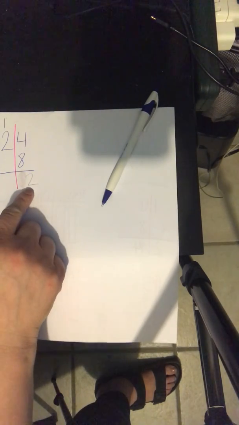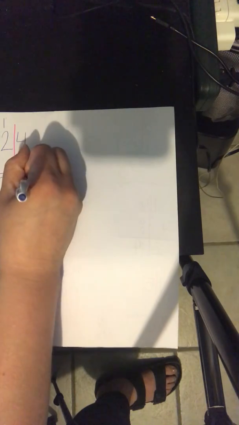And now all we have is 2. Then over here we have 1 plus 2 is 3. So our total is 32. I'm going to show you if we were to draw it.